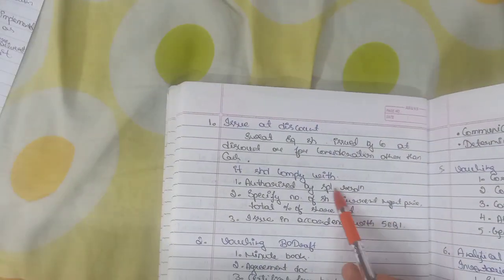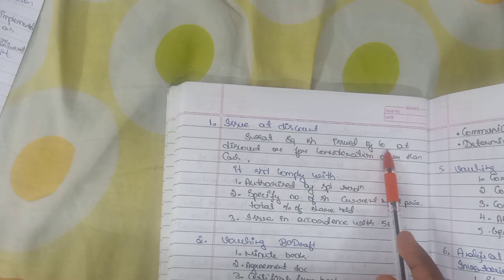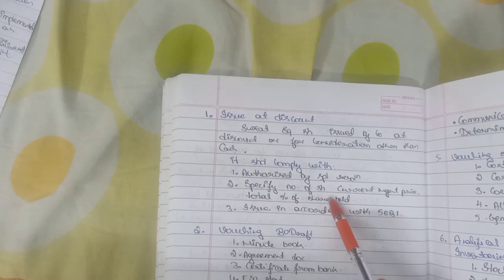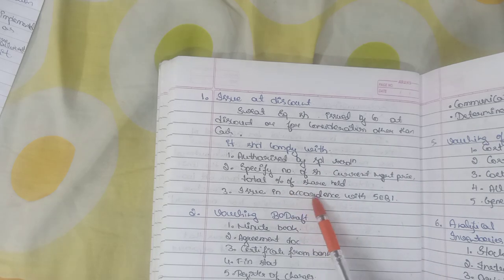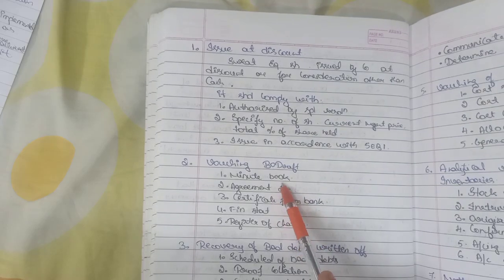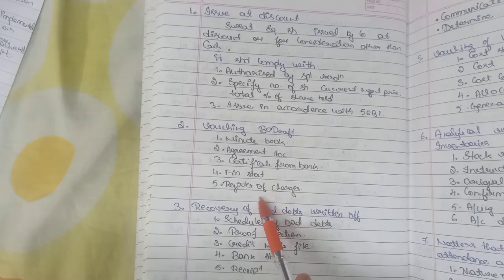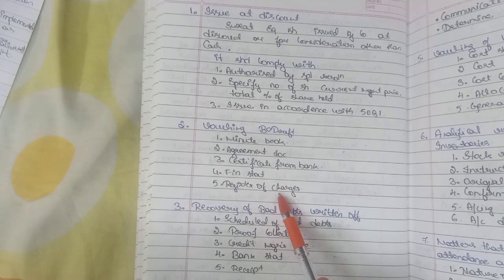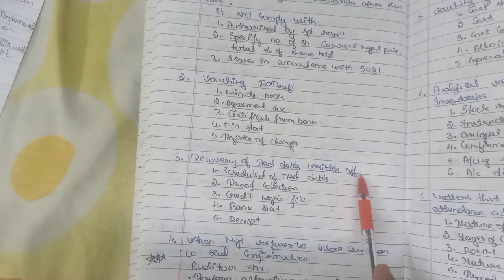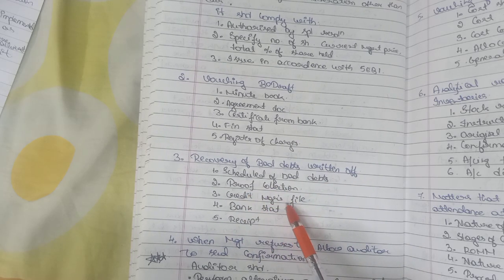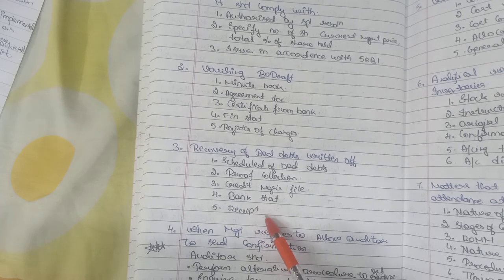Coming to the next points, issue at discount. Sweat equity shares issued by the company at discount or for consideration other than cash should comply with: authorized by special resolution, specify number of shares, current market price, total percent of shares held, issue in accordance with SEBI. Vouching of bank overdrafts: minutes book, agreement document, certificate from bank, financial statements, register of charges. Recovery of bad debts written off: schedule of bad debts, proof of collection, credit manager's file, bank statements, receipts.